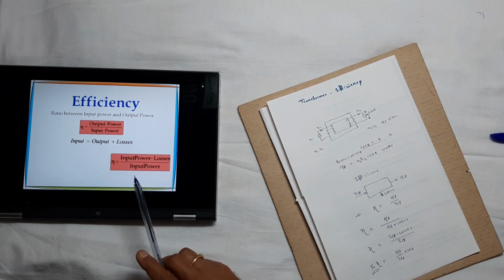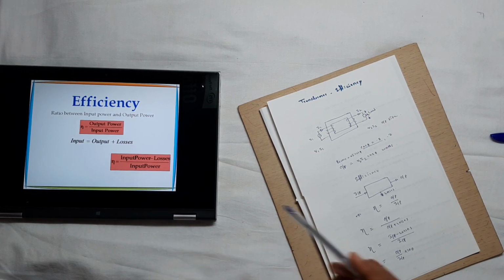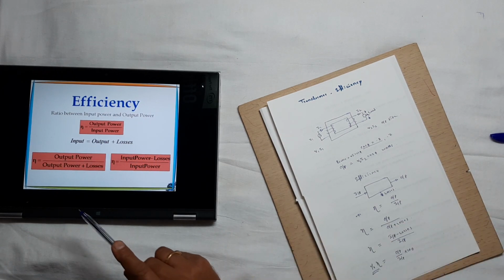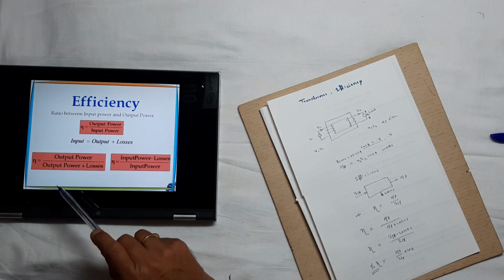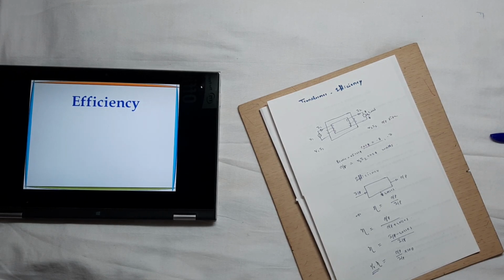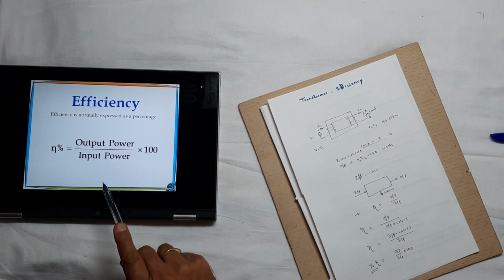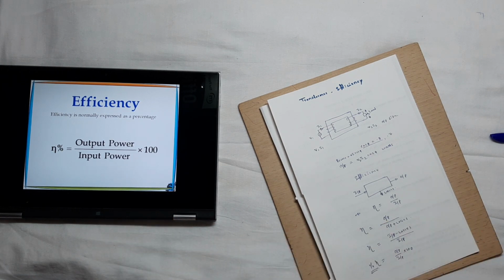Therefore, the efficiency can be written as the input power minus losses divided by input. That is what we have expressed here. Similarly, we can express it in terms of output, that is, output power divided by output power plus the losses. This is how we have to express the efficiency. In general, it is the output power to the input power. Then the efficiency is normally expressed, as I told you, in percentage. Therefore, it is output power by input power into 100.